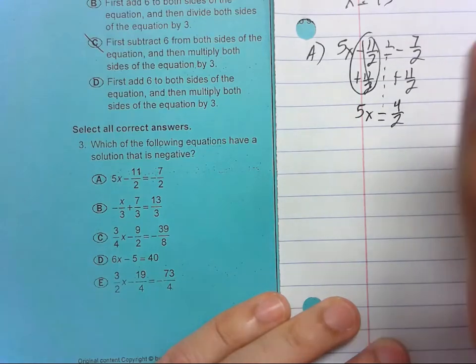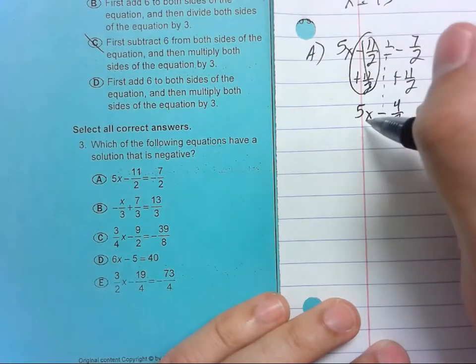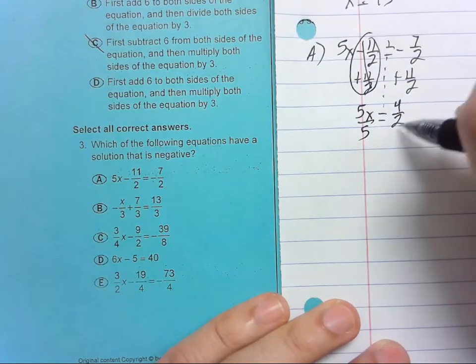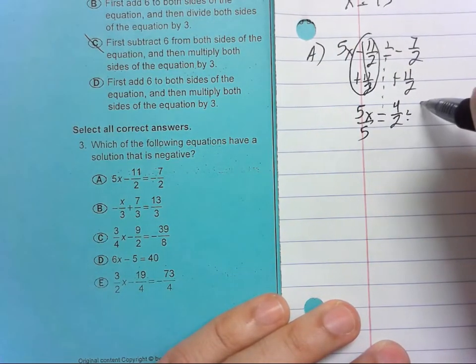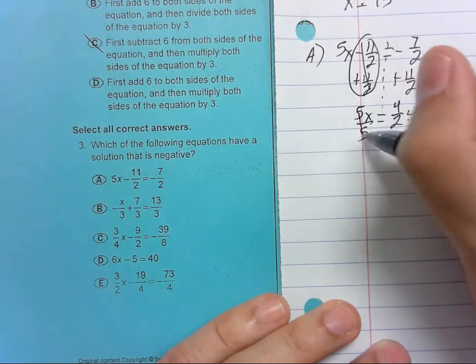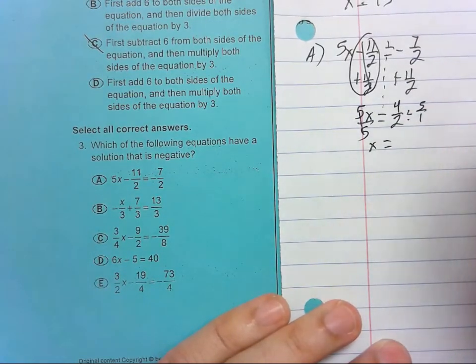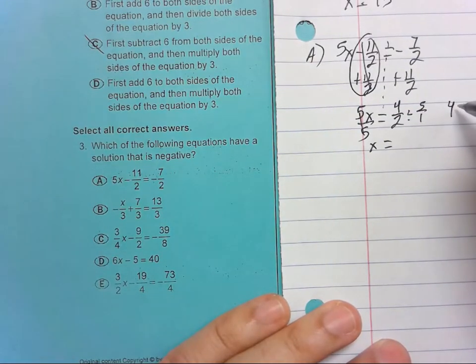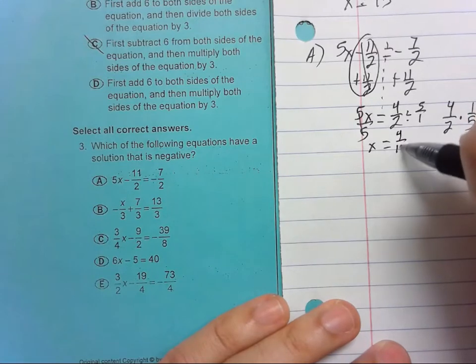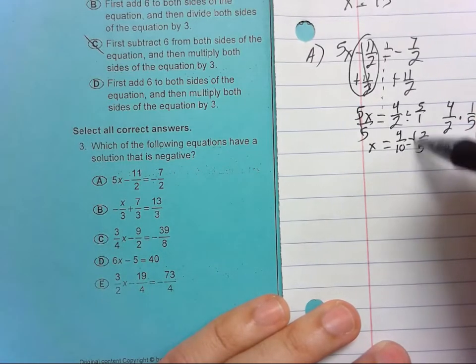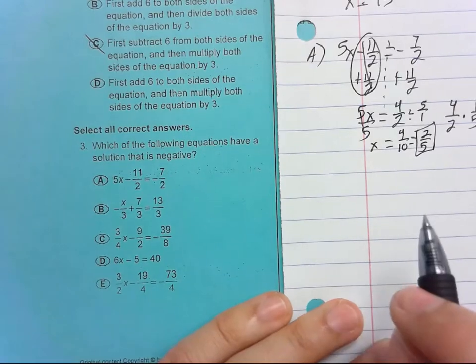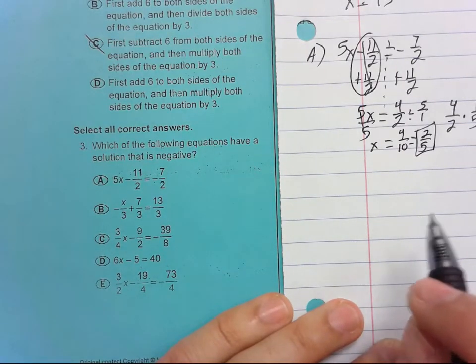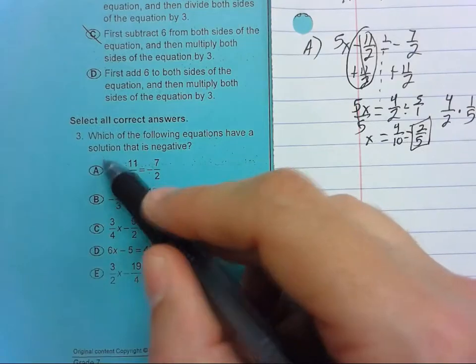And then we would need to divide by 5. So we're going to divide by 5 over 1. So x equals, well, when we divide, we actually multiply by the reciprocal. So we get 4/10, which is 2/5. And that is positive, so that one is not an answer. On to B.